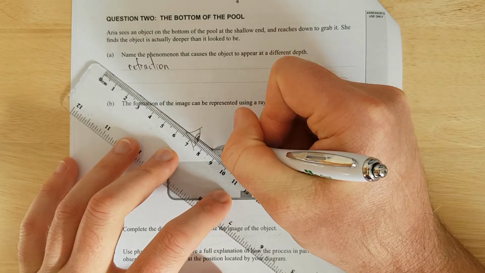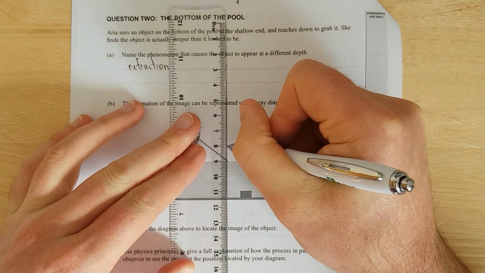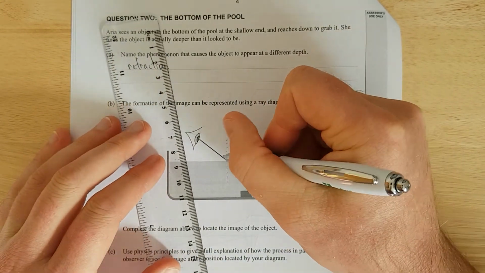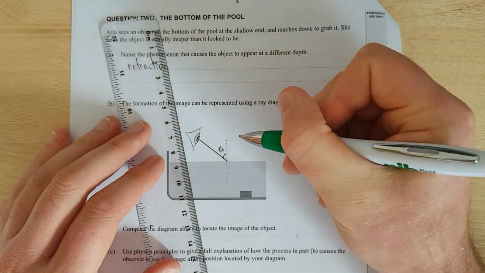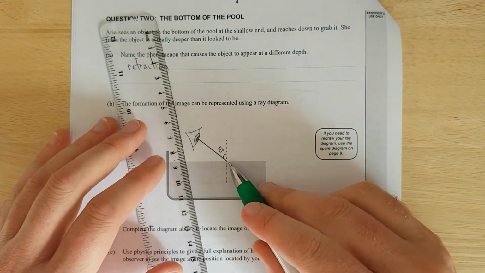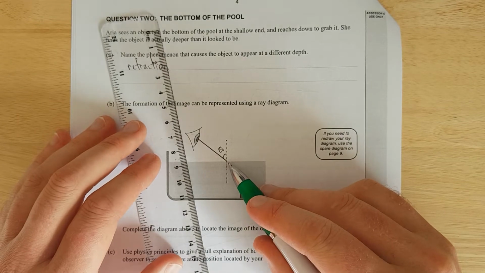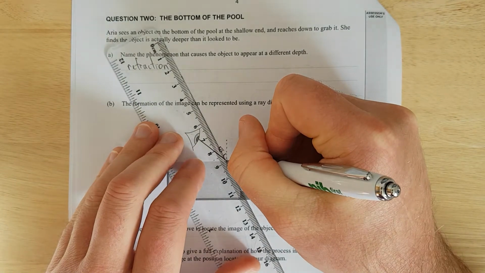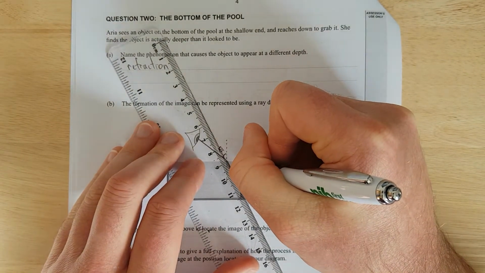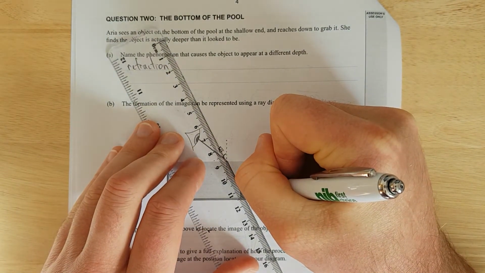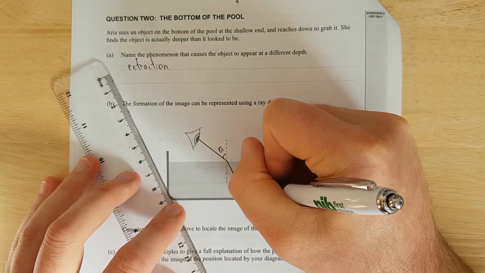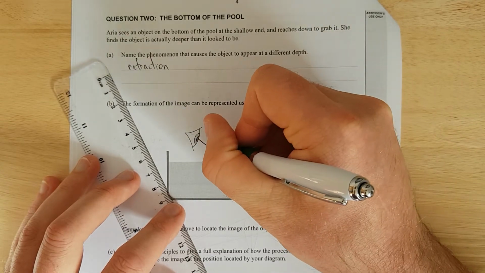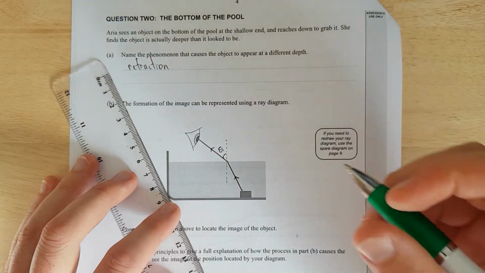And then we're going to draw our normal. Our normal is perpendicular to the boundary. And this angle here, we'll call theta 1, and theta 2, because the light ray is going to slow down and it's going to bend towards the normal. We can overdo it a little bit, but it's going to bend, that'll do, like that. And we can pretend the light rays come from the object, that's how your eye sees it. So we'll put in some arrows like that.